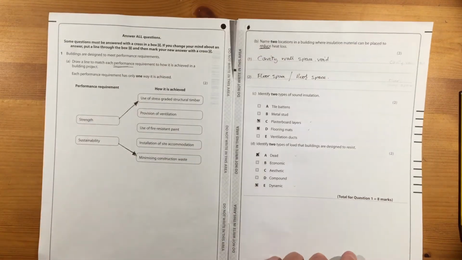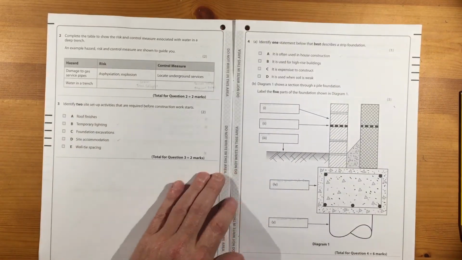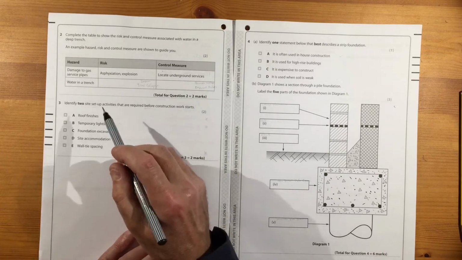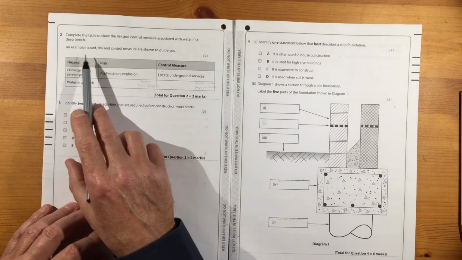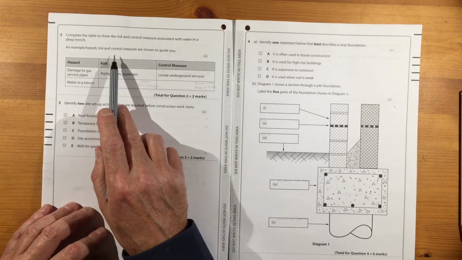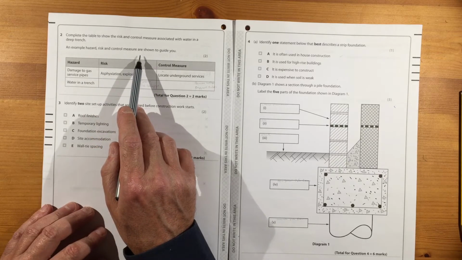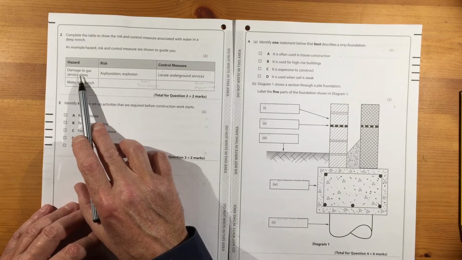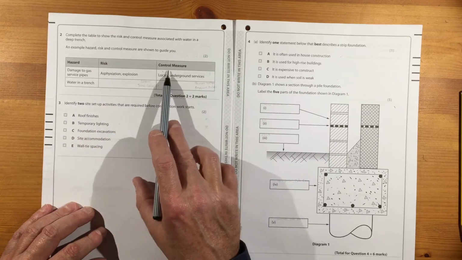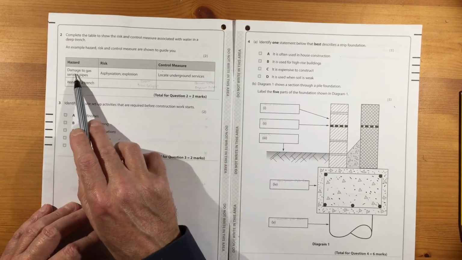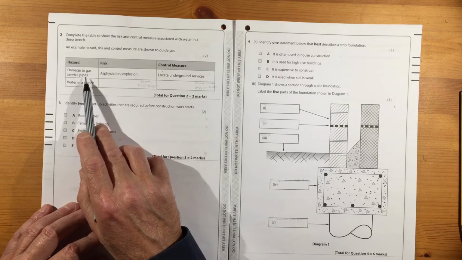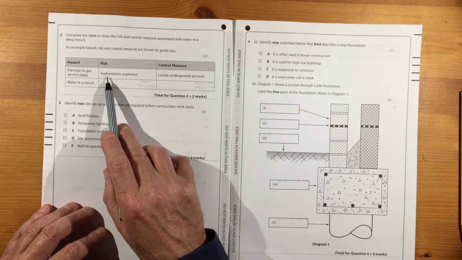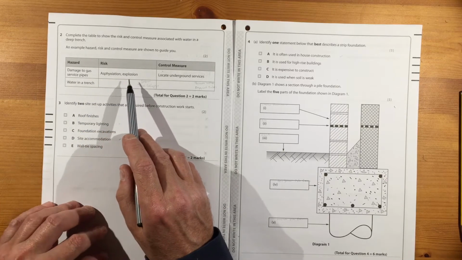Okay, moving on. So we have question 2, and it says, here's an example of a risk assessment and the control measures. And we're to complete the diagram there, and it gives you an example. Here's a hazard, there's a risk, and there's a control measure. So the hazard, damage to gas service pipe. The risk is asphyxiation, if I can say the word, and explosion.